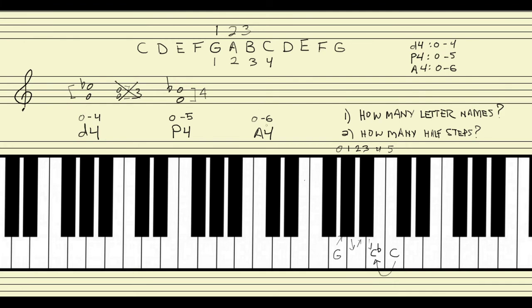Finally, let's take a look at the augmented fourth. We need a fourth with 6 half steps. And let's actually start on E flat. Let's see what happens if we create an augmented fourth on E flat.